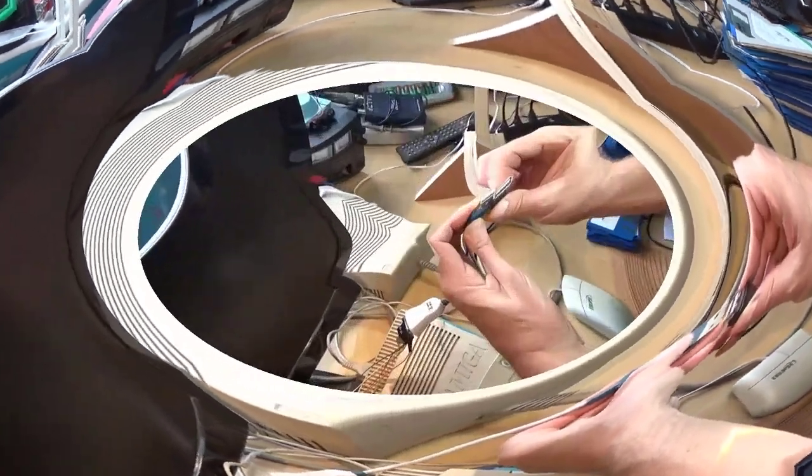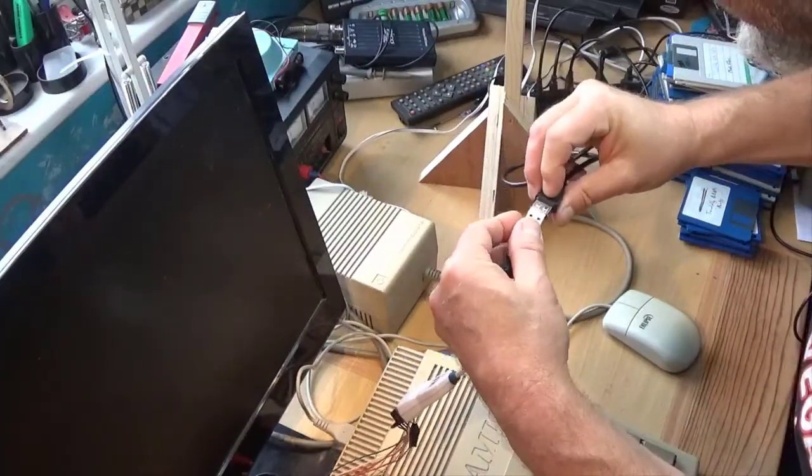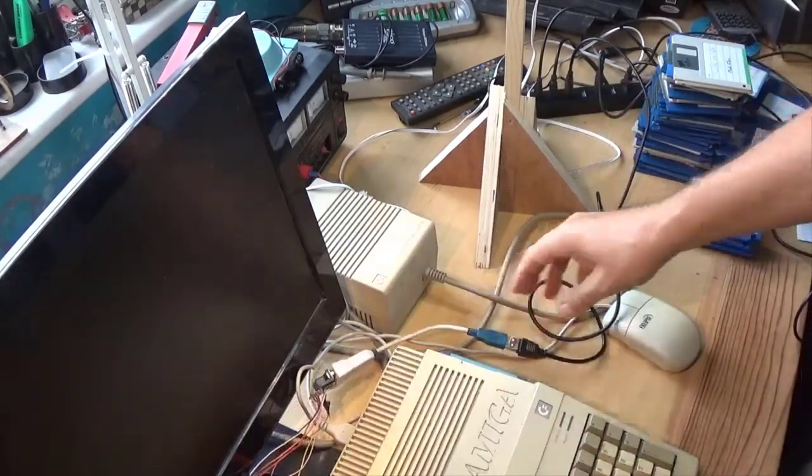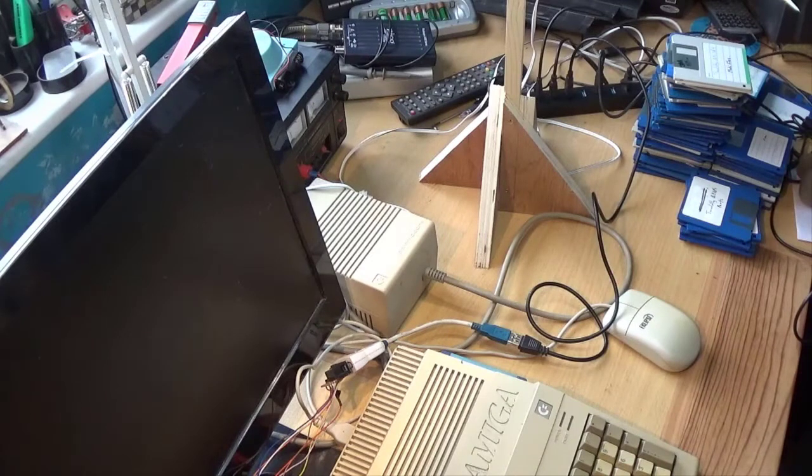So, like that. Right. I'm just going to check that that's appeared, and yes, USB serial port COM3, so the FTDI is up and running insofar as the PC can see it.